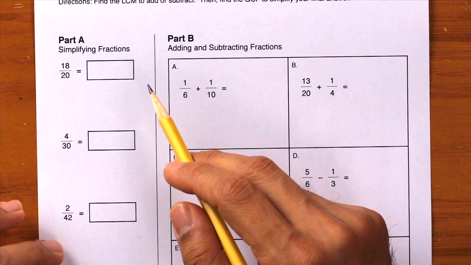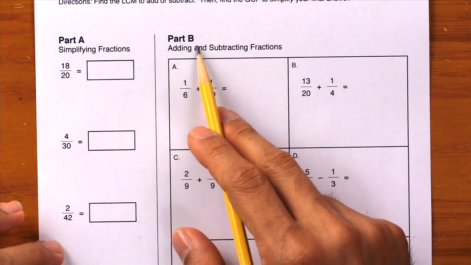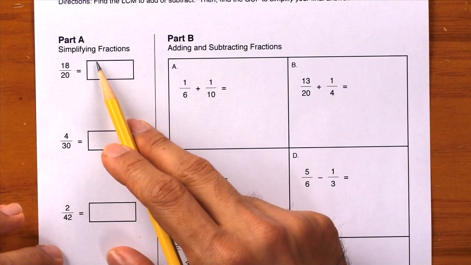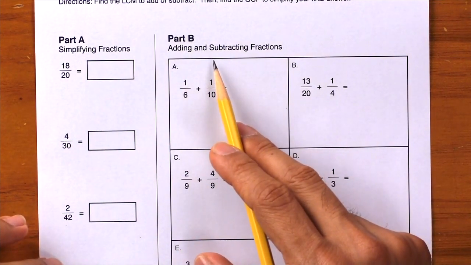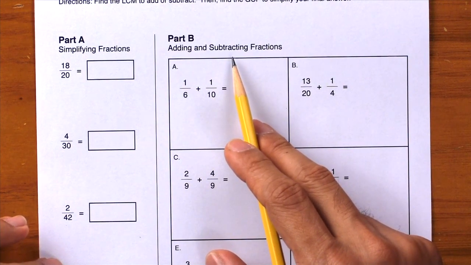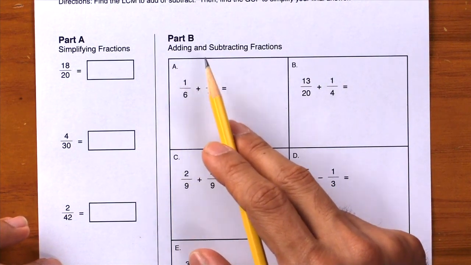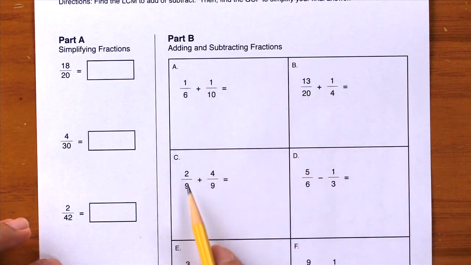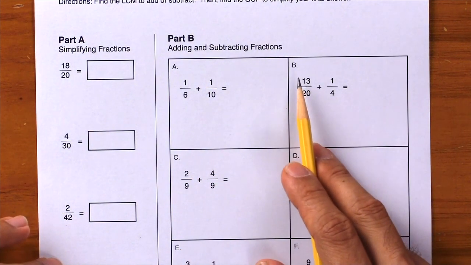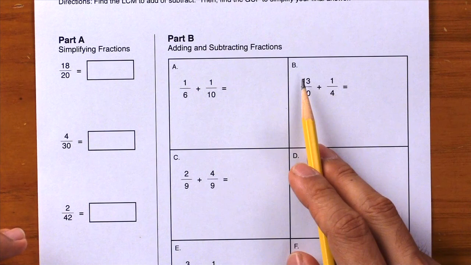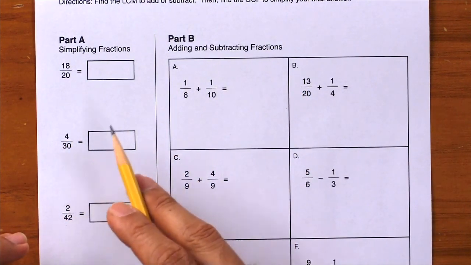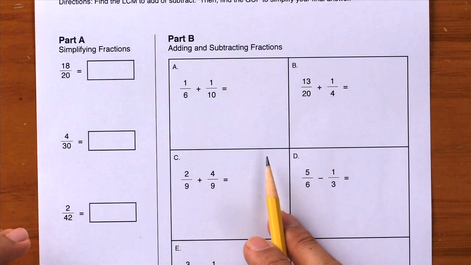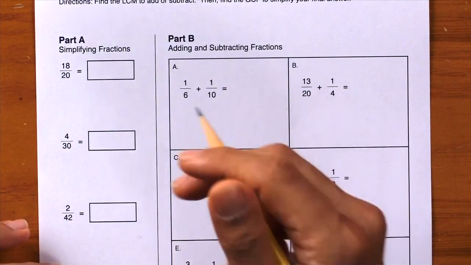This lesson is broken up into two parts, Part A and Part B. In Part A, students will simplify fractions. In Part B, students will add and subtract fractions. Additionally, after they add and subtract these fractions, every single problem in Part B will need to be further simplified. Furthermore, every problem in Part A will end up somewhere in Part B. Let's do one example from Part A and one example from Part B.